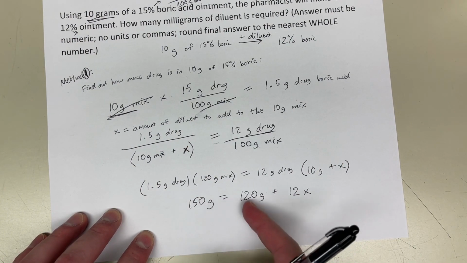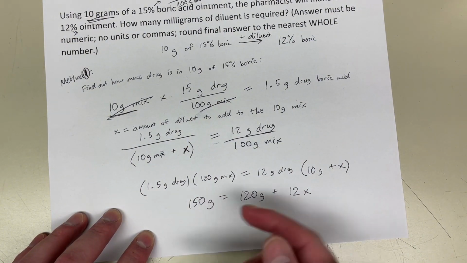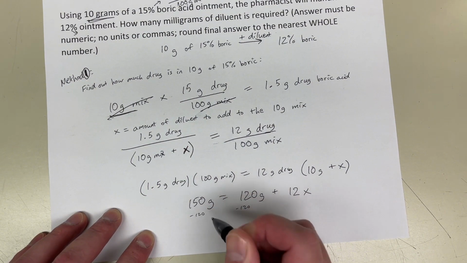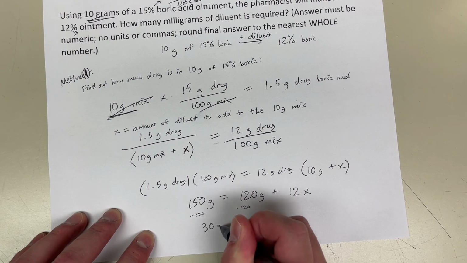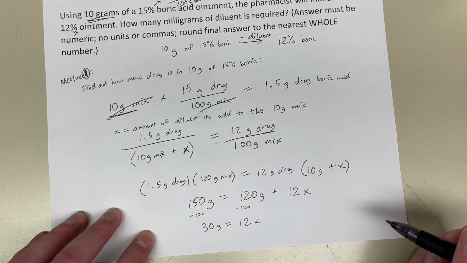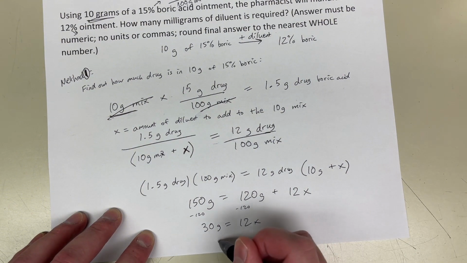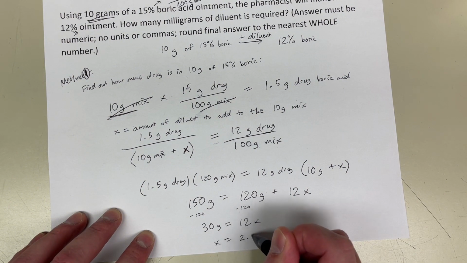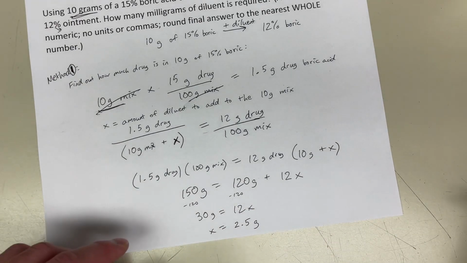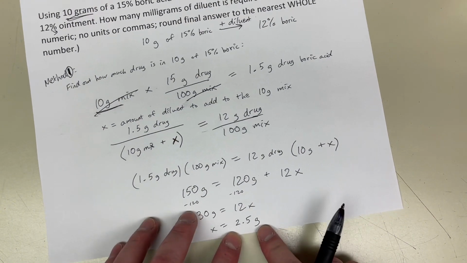And then you just solve for x, right? Just subtract 120 from both sides. So I got 30 grams equal to 12x. Right, so x is equal to 2.5 grams after I divide both sides by 12, right? But 2.5 grams is not my answer.